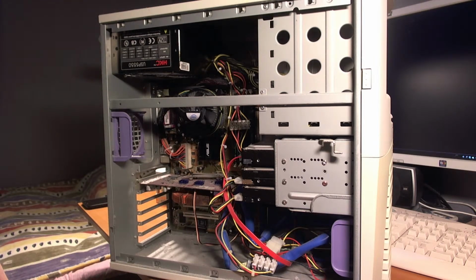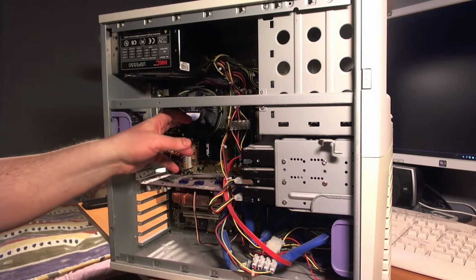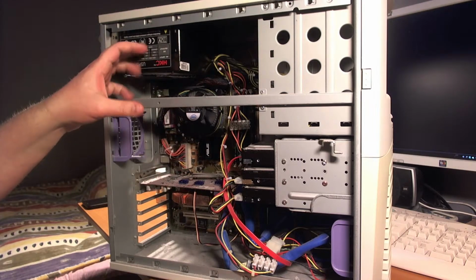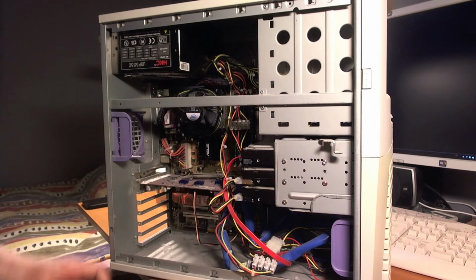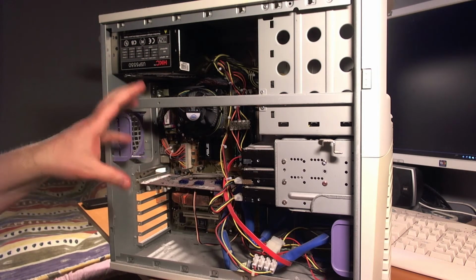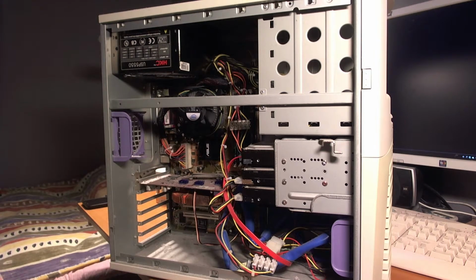And that's kind of why I don't really use this computer, because the ratio between the CPU power and the power it consumes is not that great. This computer in this setup consumes about 150 watts from the wall outlet.